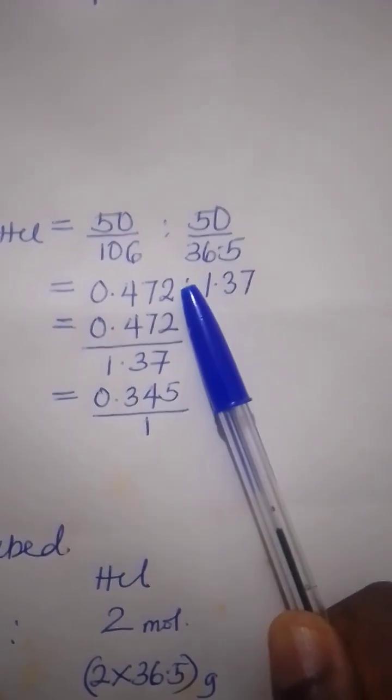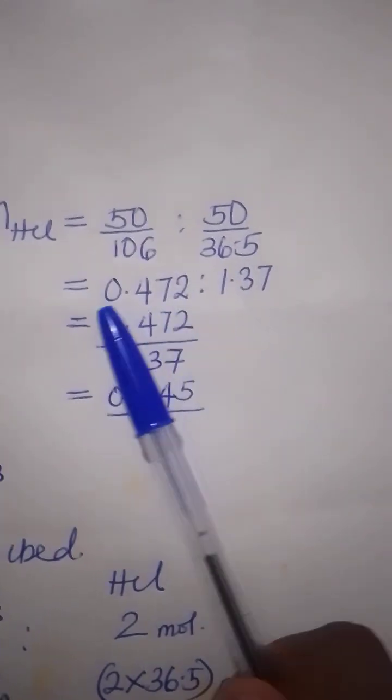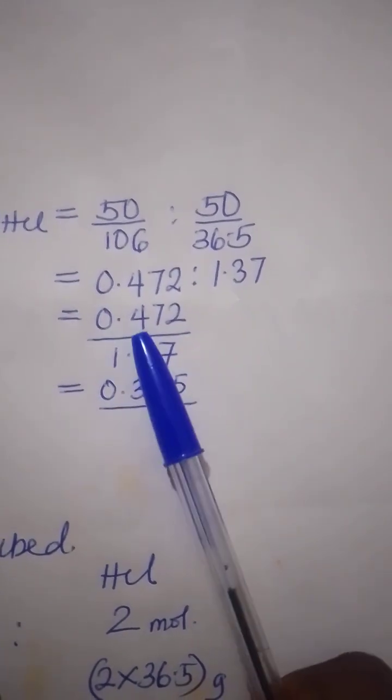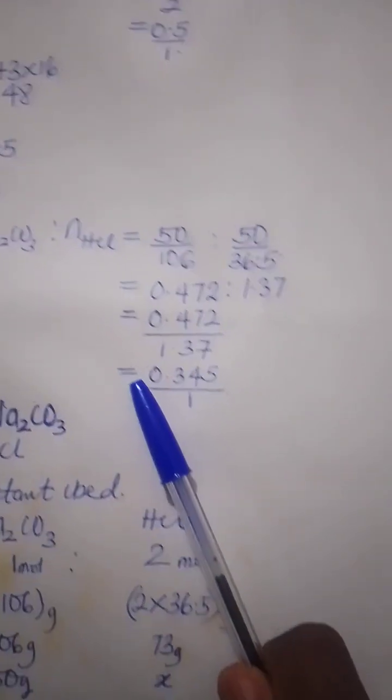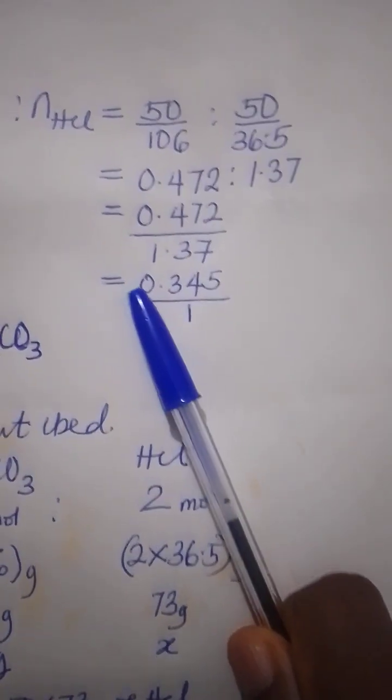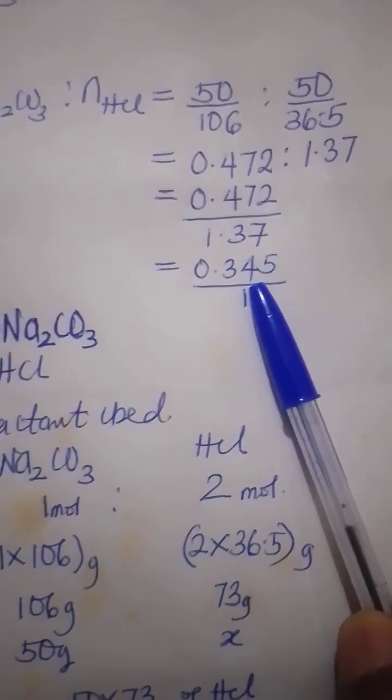Don't forget, the ratio means division. So we take the division now. That will give us 0.472 over 1.37. If we resolve that, we're going to get 0.345 to ratio 1.